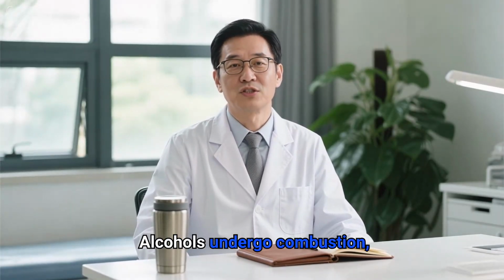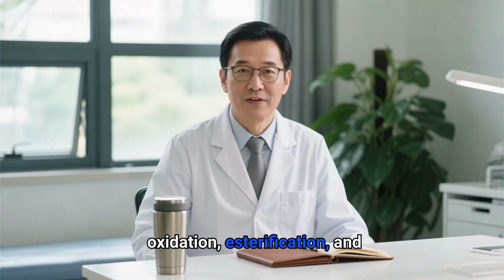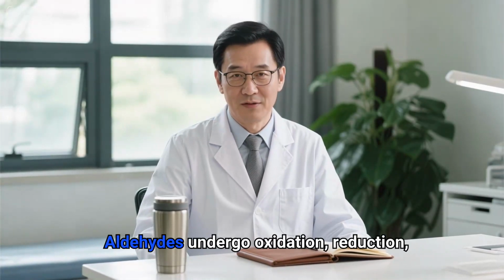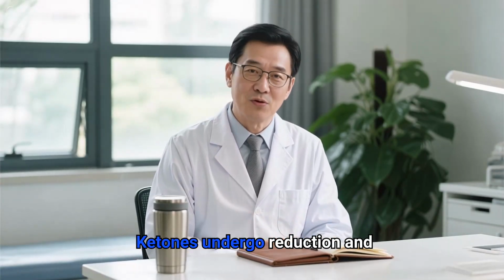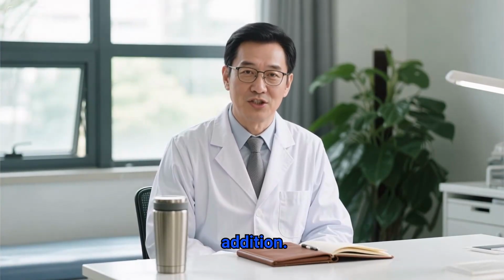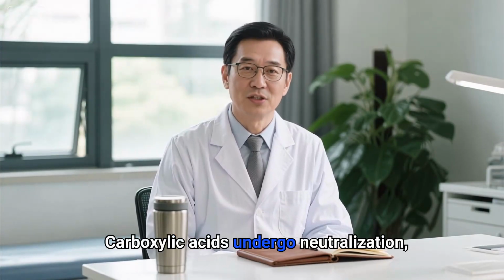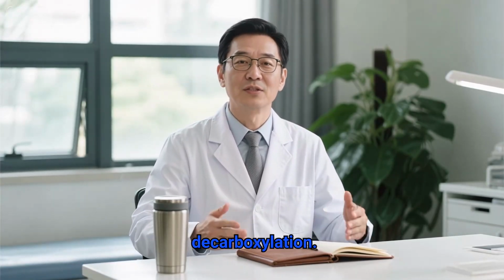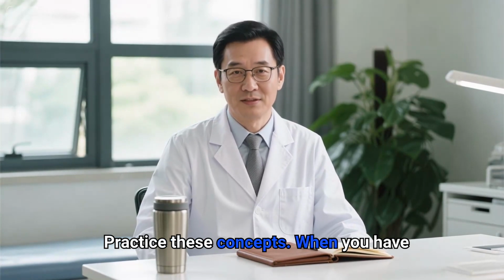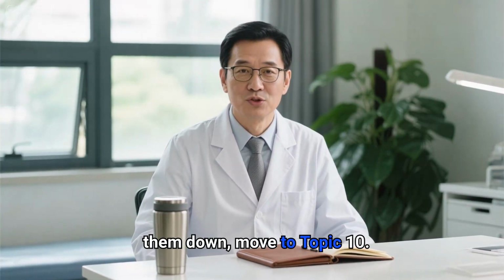Alcohols undergo combustion, oxidation, esterification, and dehydration. Aldehydes undergo oxidation, reduction, and addition. Ketones undergo reduction and addition. Carboxylic acids undergo neutralization, esterification, reduction, and decarboxylation. Practice these concepts. When you have them down, move to Topic 10.